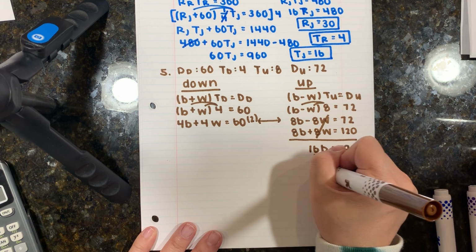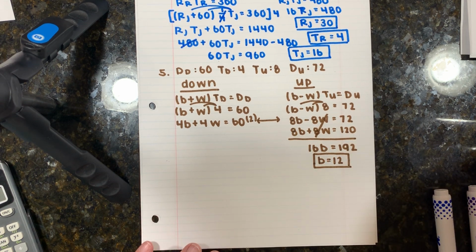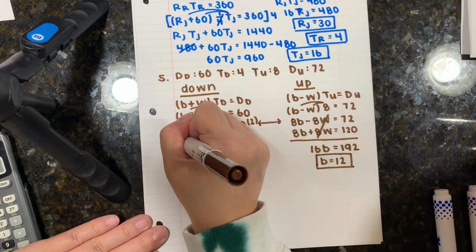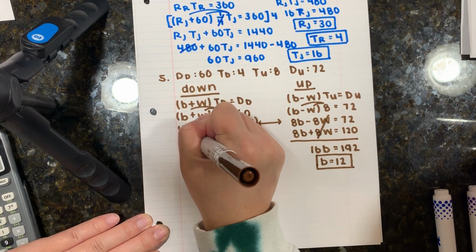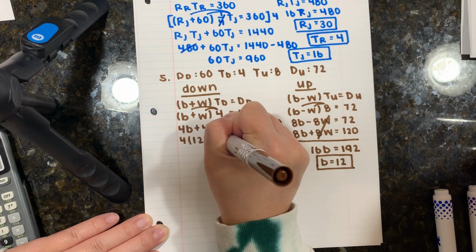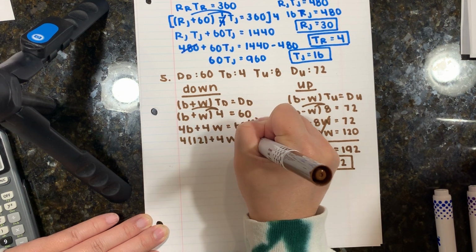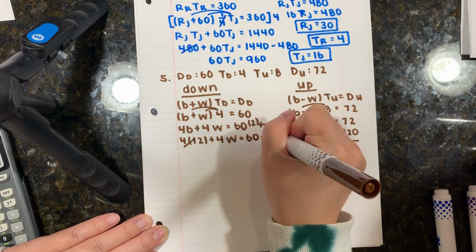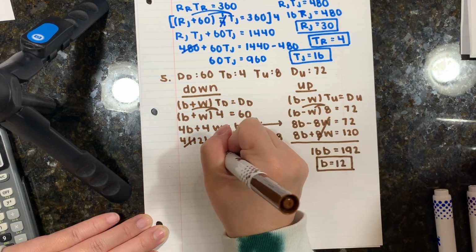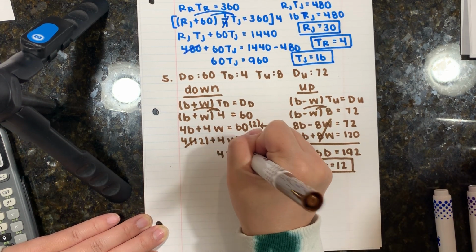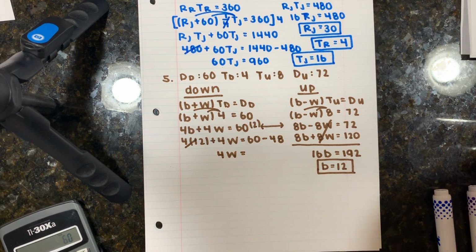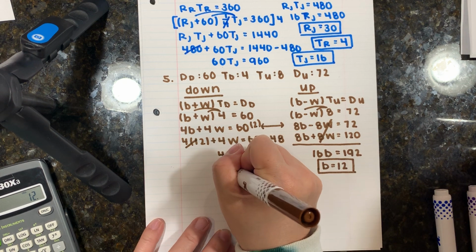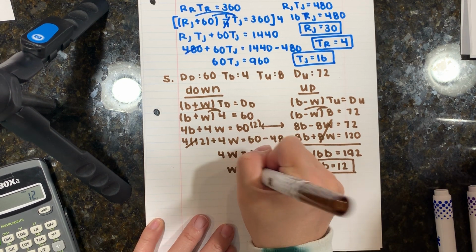Now we need to solve for what W is equal to. So you're going to take this B and plug it into this equation here. That would be 4 times 12 plus 4W equals 60. So I'm going to move the 48 to the other side, and I get 4W is equal to 12. So therefore the current W is equal to 3.